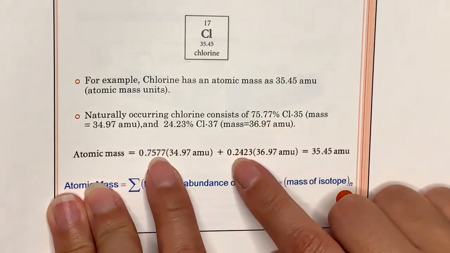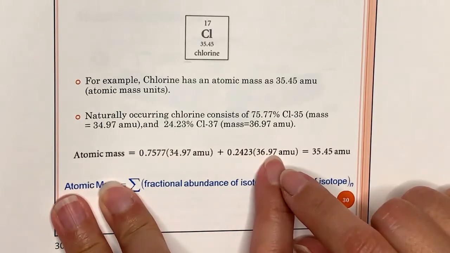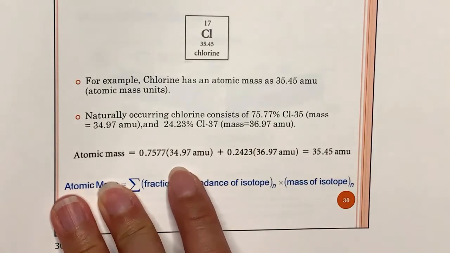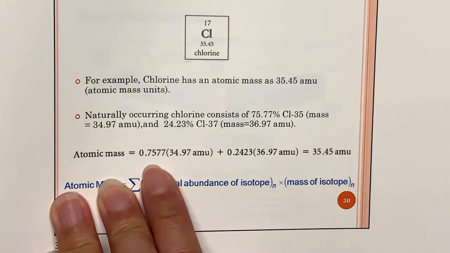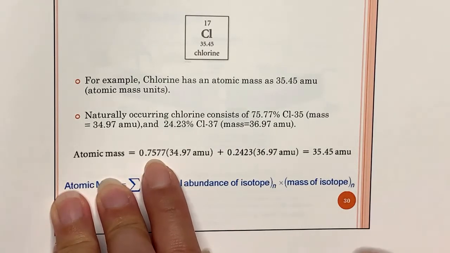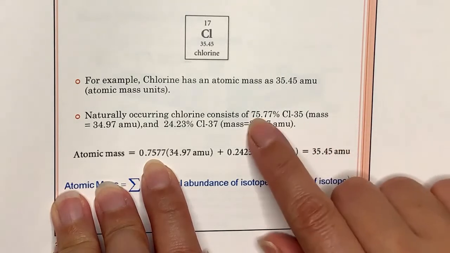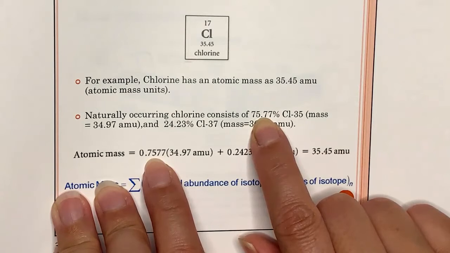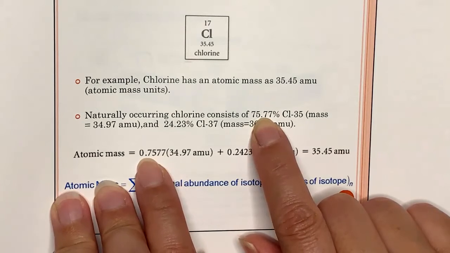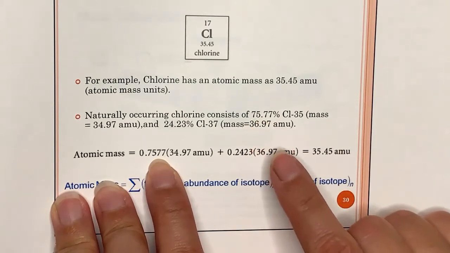So instead of taking the masses and dividing by 2, or adding all of them and dividing by the number, we go ahead and use a weighted average formula. The first number is the abundance as a fraction out of 1. So if it's 75.77%, you just turn it into a fraction, which will be 0.7577.